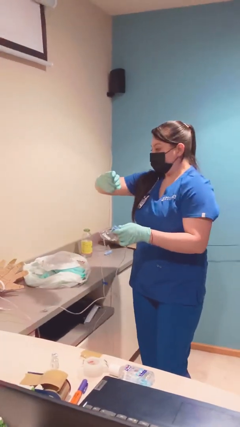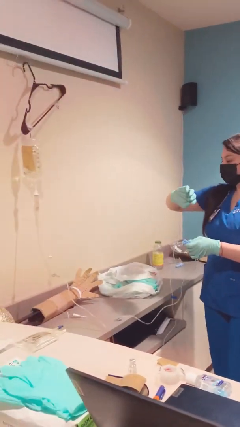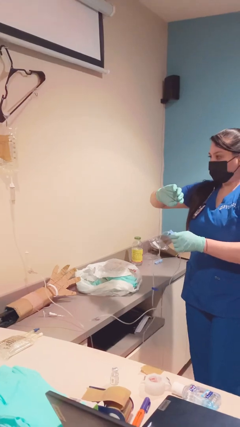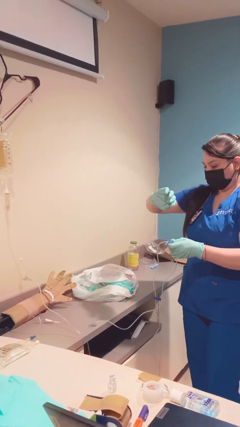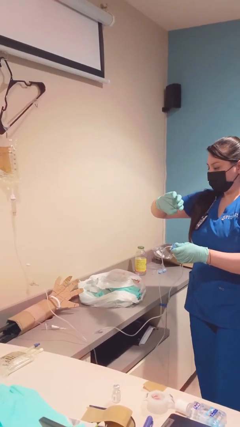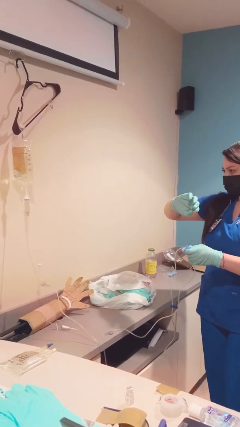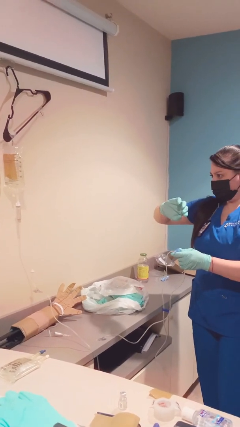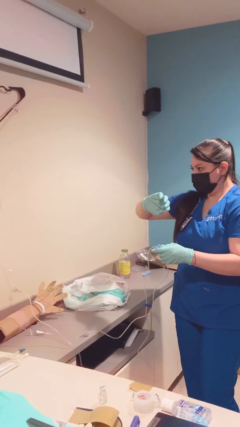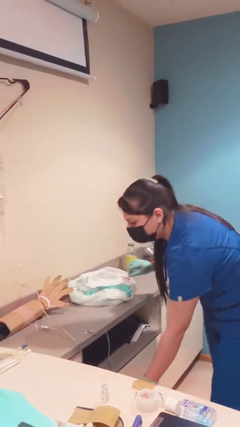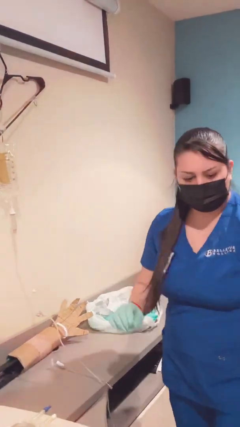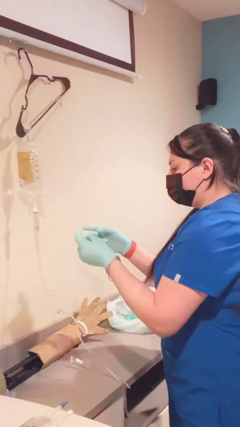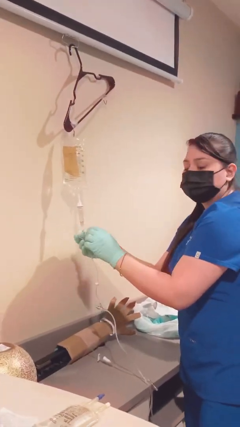So I'm going to do 5 drops per 15 seconds. Okay, looks good. And I'm then going to label my tubing with the time, the date, and my initials.